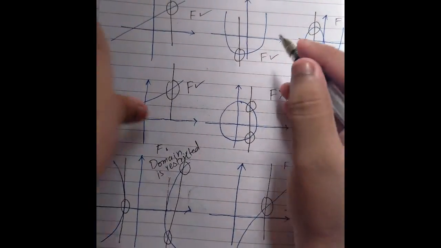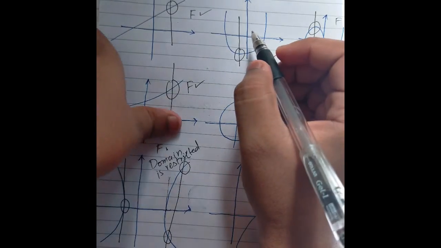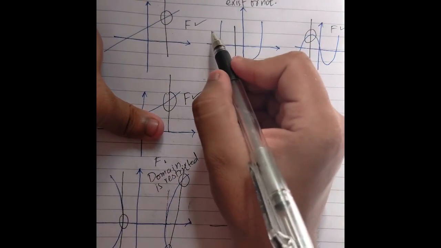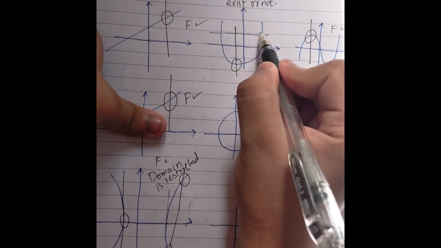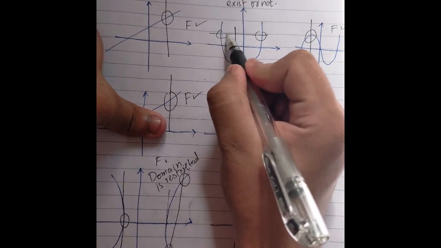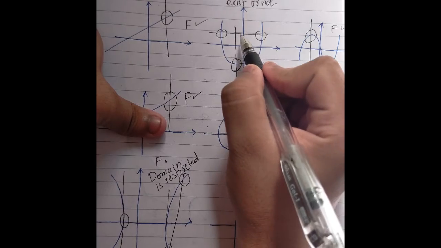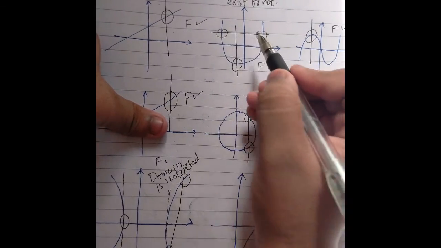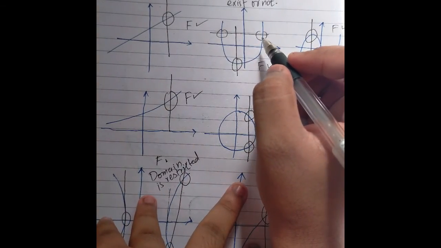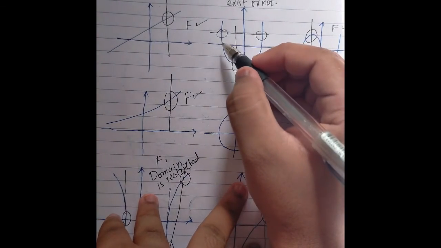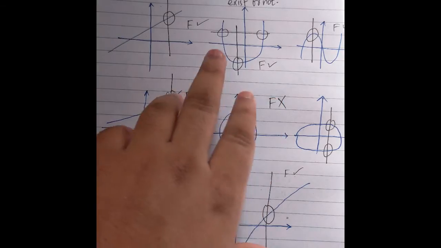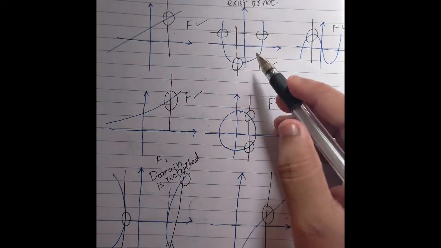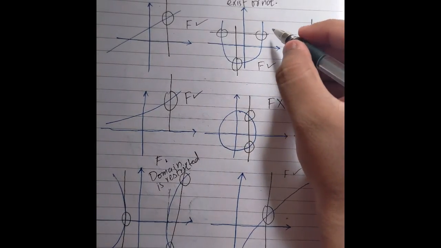So this is also shown here: for numbers of the same magnitude, we get the same output. So this is not a one-to-one function.